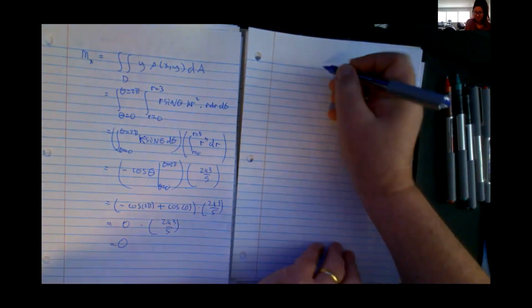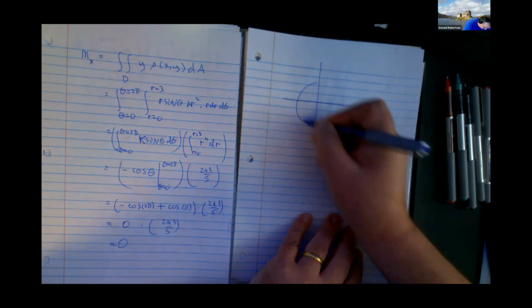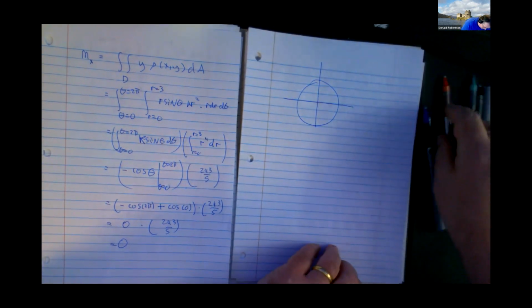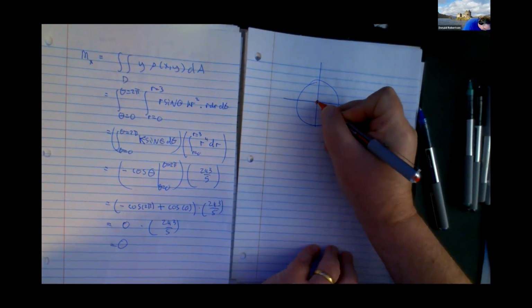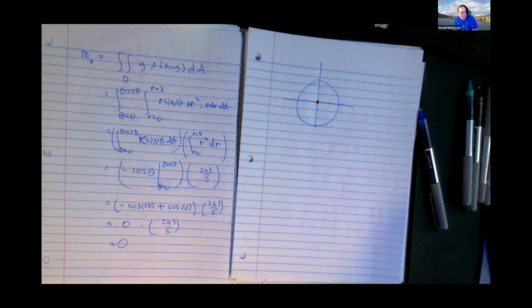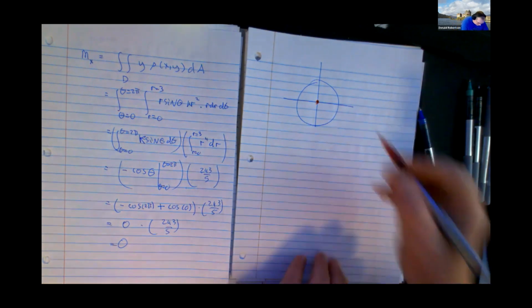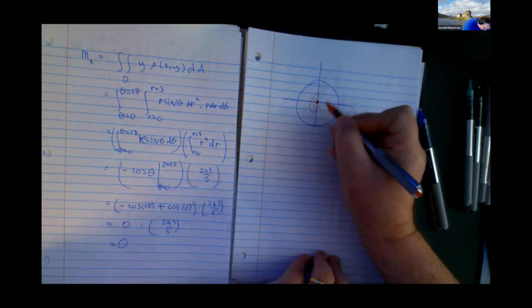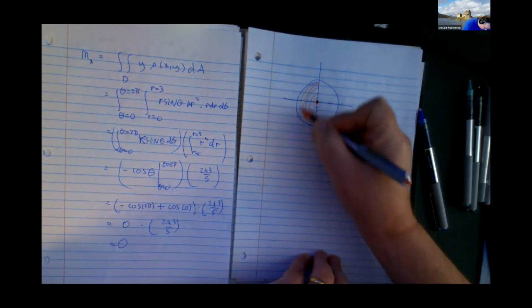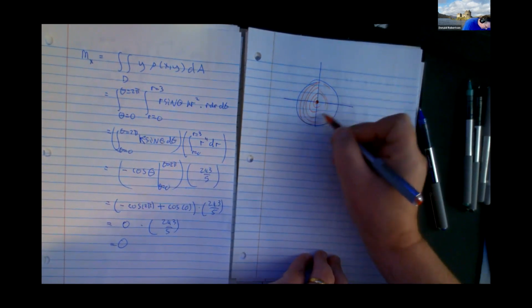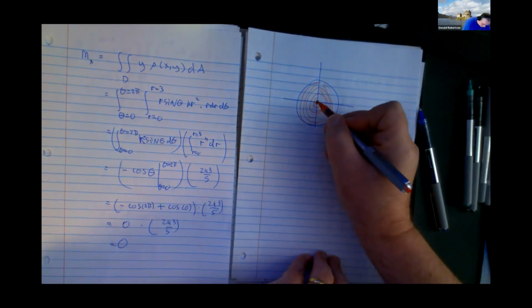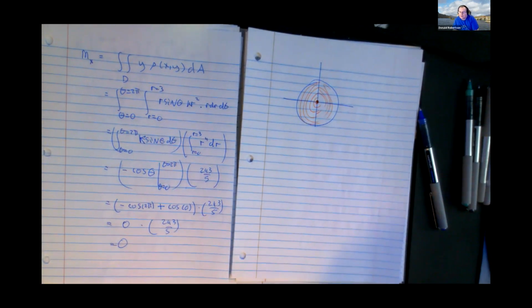So if you take that shape, is it a surprise that if the density function is directly proportional to how close it is into the center, aren't you getting lots of circles of greater and greater density? But aren't all of them still going to balance at the origin? So that does make sense to me physically.